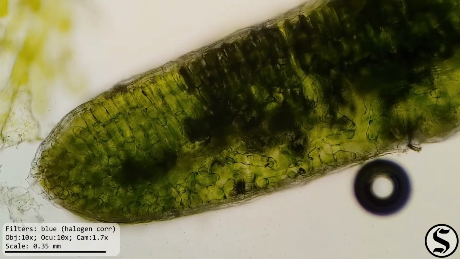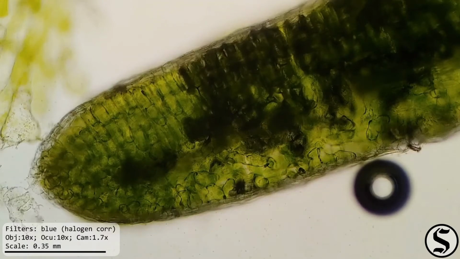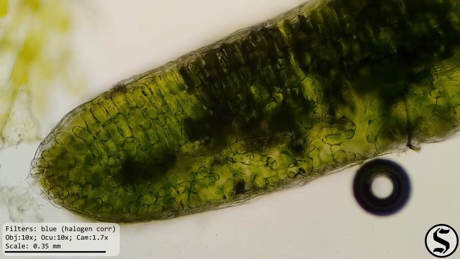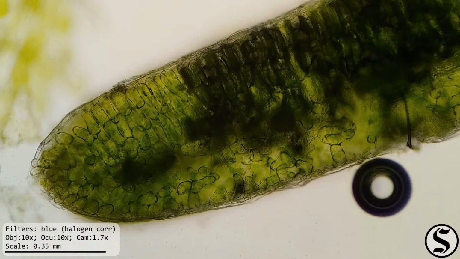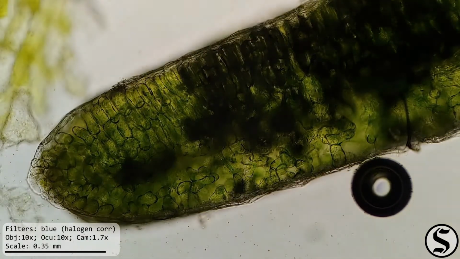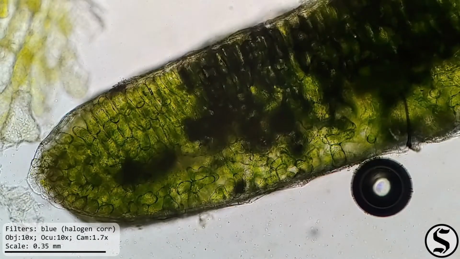Well, I thought it was really cool to be able to look at a cross-section of the spinach leaf. I wasn't entirely sure how well that would work out, but I think it's always worth experimenting because sometimes you get exactly what you're looking for, which we did.